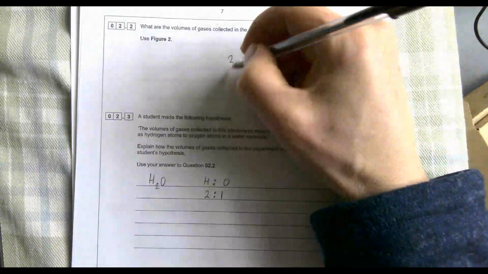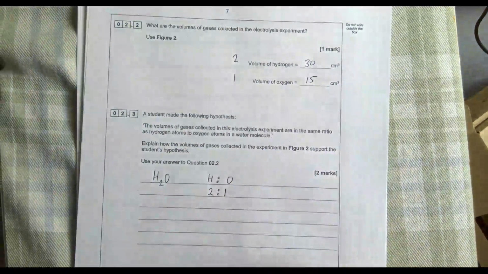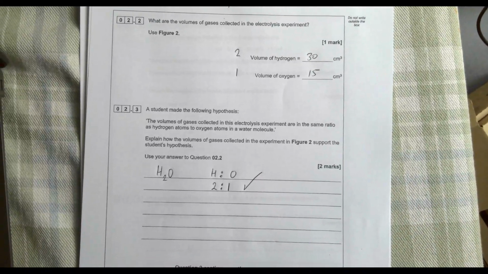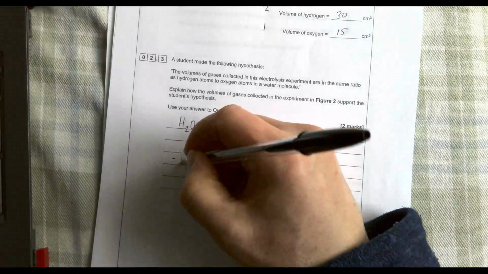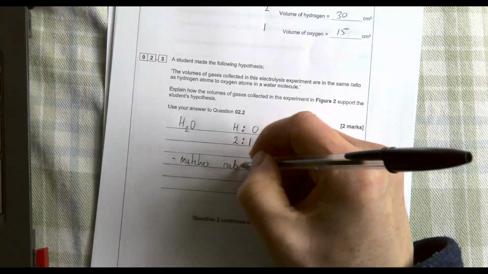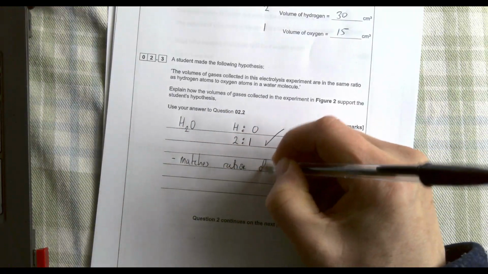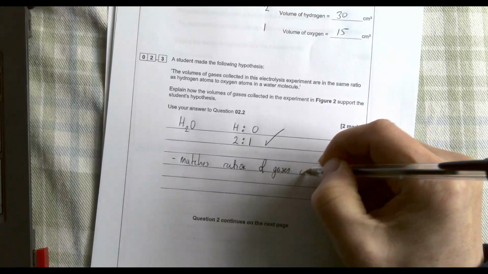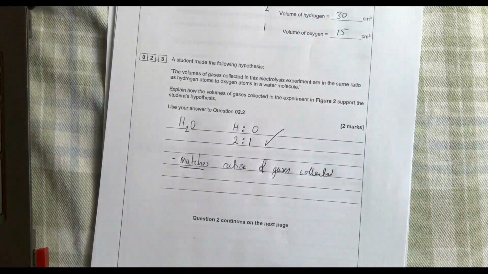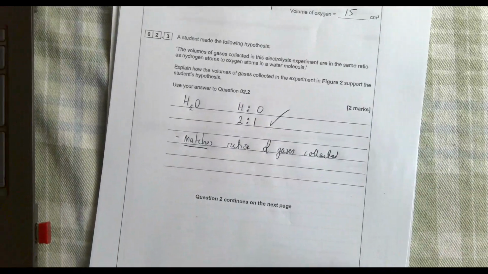Which is a 2 to 1 ratio. So the first thing is to say that it's a 2 to 1 ratio in water, and then for the second point, make it clear in some way that this matches the ratio of gases collected. This idea that it matches that ratio. Okay, and that's it.